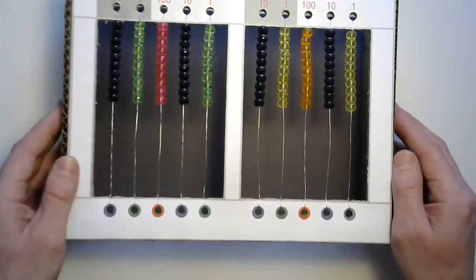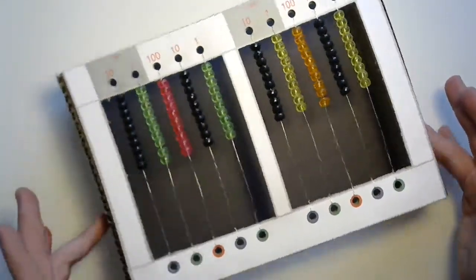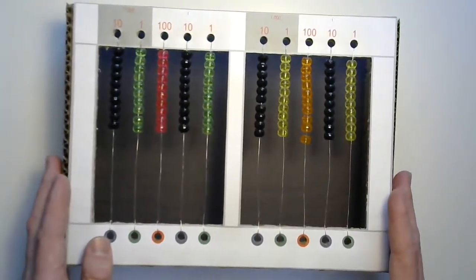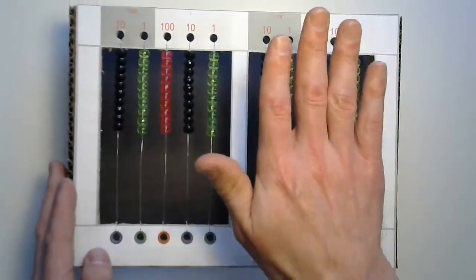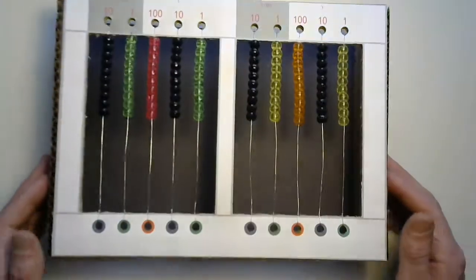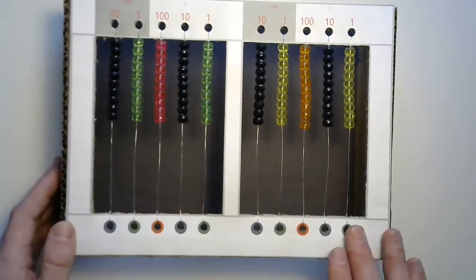You could do addition, subtraction, multiplication on this, but it's really meant for division because you have this side for your dividend and this side for your quotient. It's pretty fantastic. And the divisor goes down here.